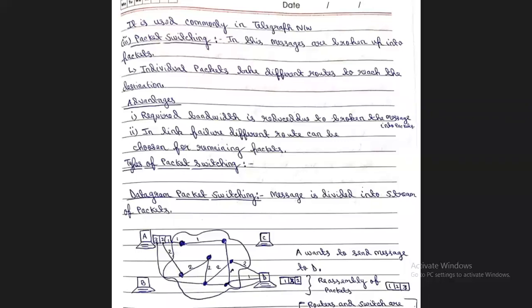In this switching technique, the message is broken up into packets. The total message is broken up into packets, and the individual packets take different routes to reach the destination. So if there is a long message, the message is broken into parts. Each part becomes a packet, and each packet takes a different route to reach the destination.